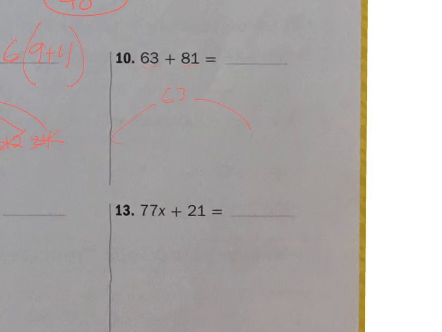Do a factor here. 63, 2, no. 3 and 21. 4, no. 5, no. 6, no. 7, no. 8, no. 9. Oh, wait a minute. 7 and 9 equals 63. Okay, so 63 I have 1, 3, 7, 9, 21, 63.